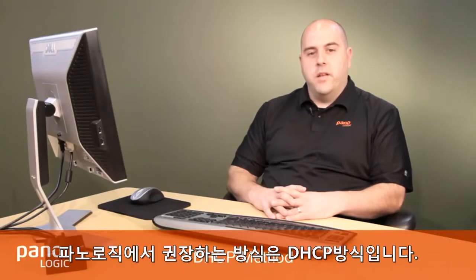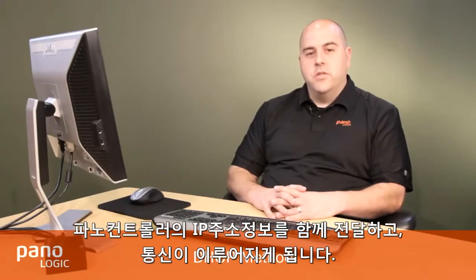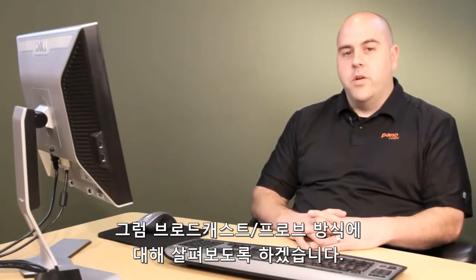The preferred method and recommended by PanoLogic is the DHCP method. This allows you to create a DHCP vendor class within your DHCP server so that when the Pano client connects to your network, the DHCP server passes the Pano controller's IP address to the device and the connection is made. In this first example, we're going to go through the first method, the broadcast probe method.